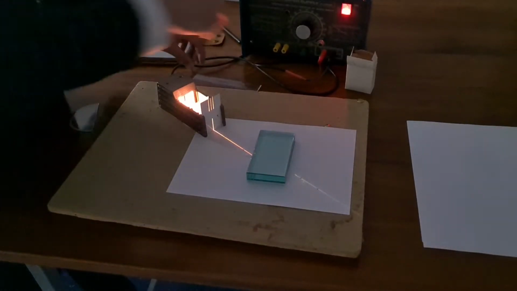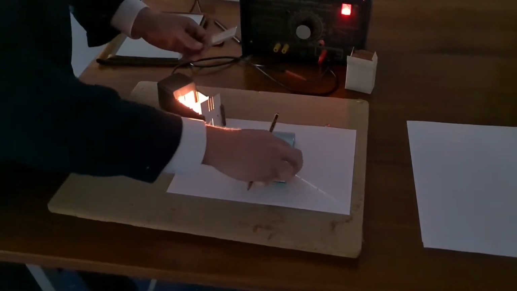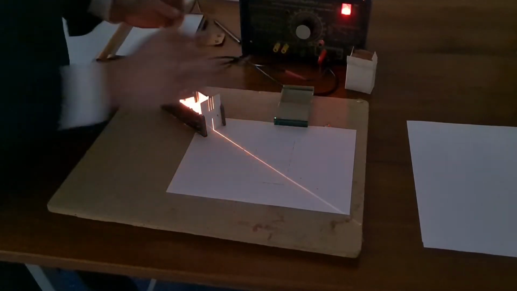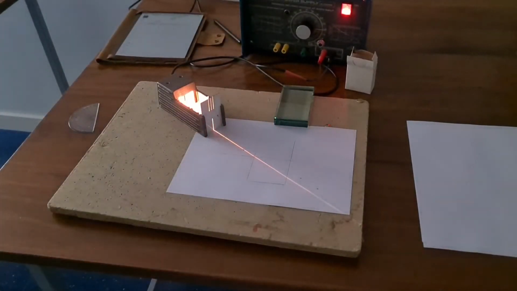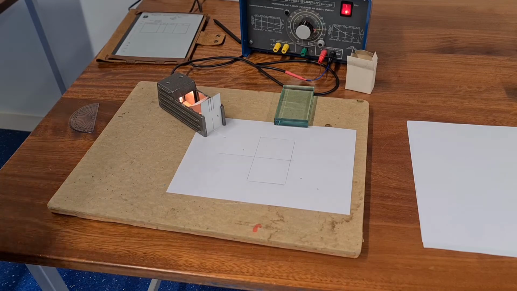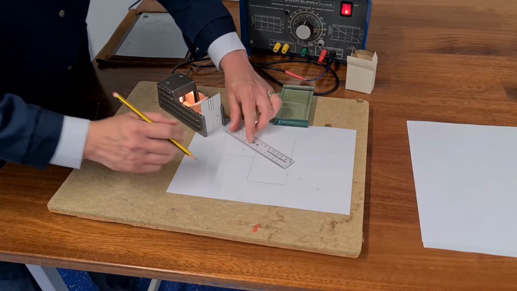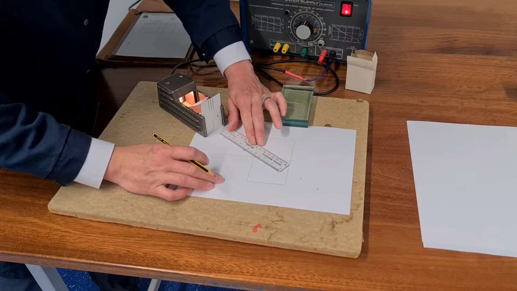Then what I can do is I can take off my glass block, and the rest we can do with the light on. You may have to continue to work in the dark if there's more than one of you doing it in the room.